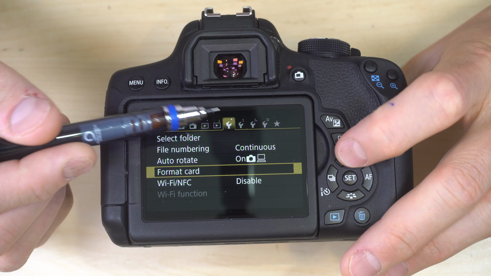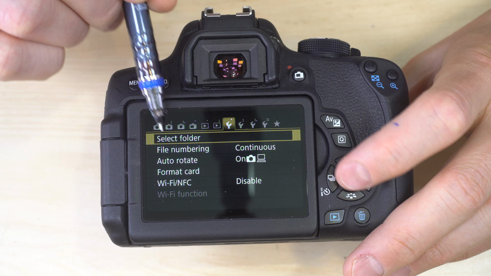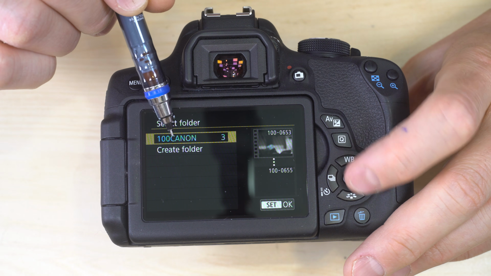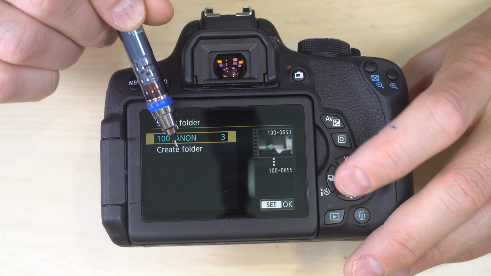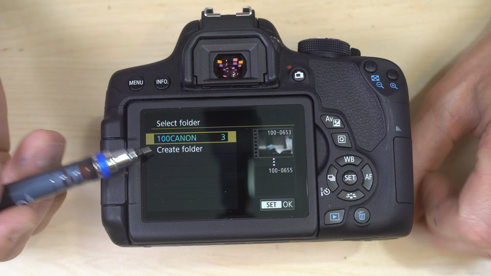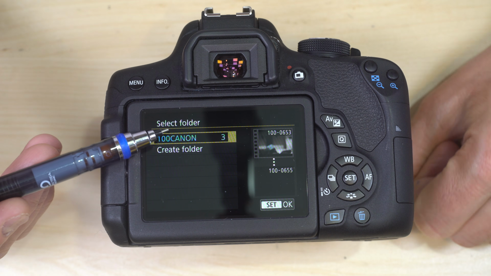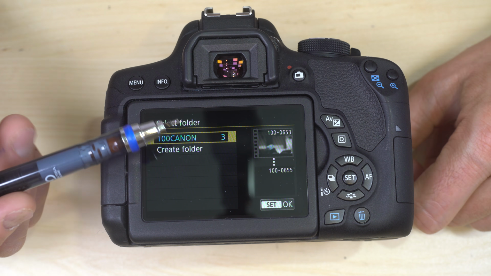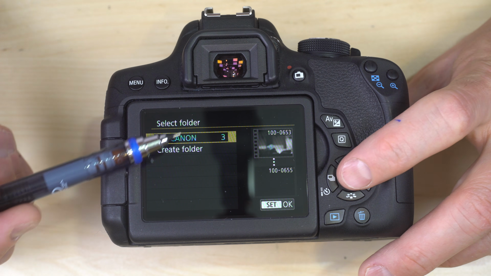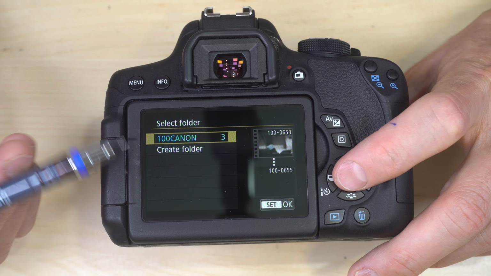Okay, Settings Menu 1. Select Folder. This allows you to select the folder that you want to have your photos stored in, or you can create a new one. So for instance, if you have 2 shoots in a day, you could create a folder for shoot 1 and a folder for shoot 2, and then it would be very easy to separate them when you get back to your computer and want to know which files are from which shoot.